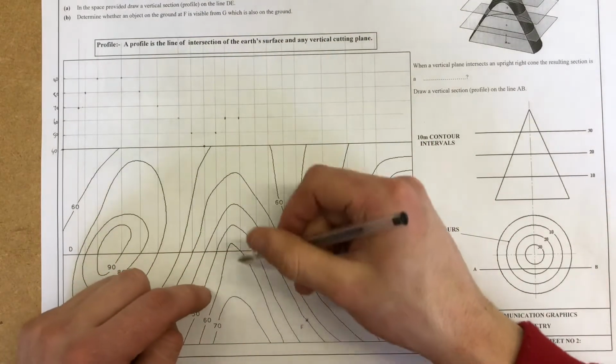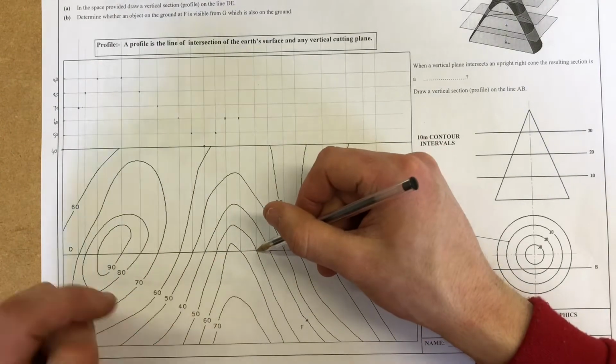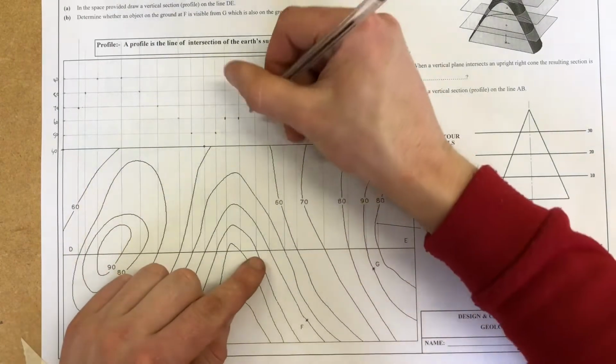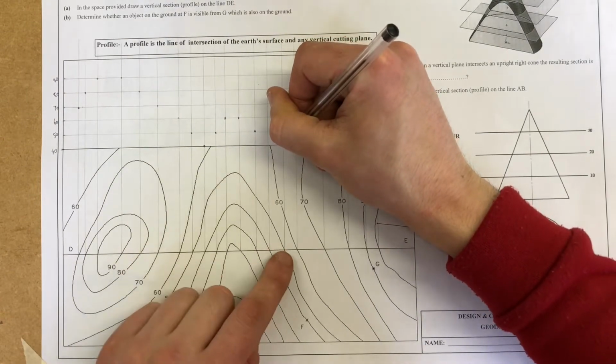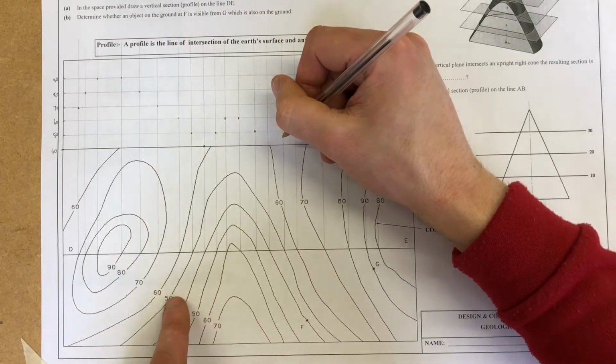We have 70 in here, but that line doesn't cross, so we're not worried about it. This one is 50, this point here is 40, so we follow the whole way around.